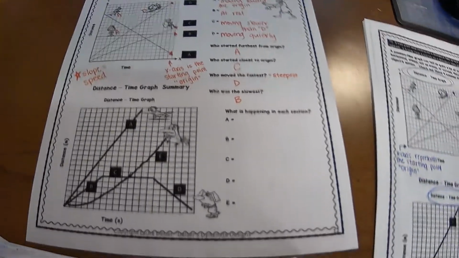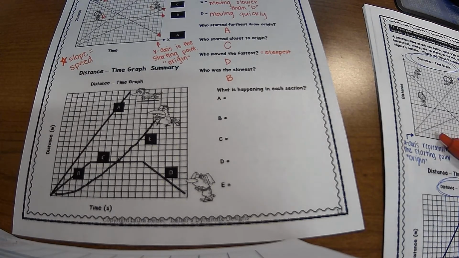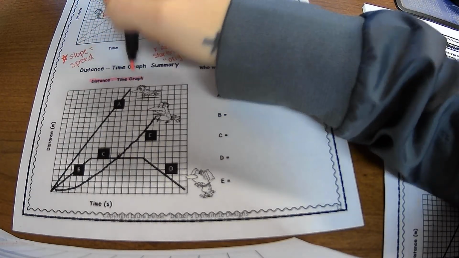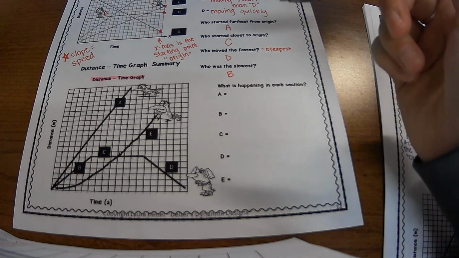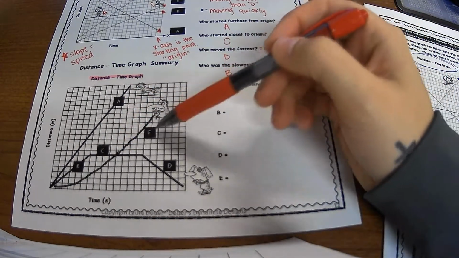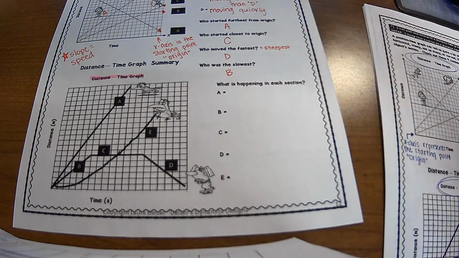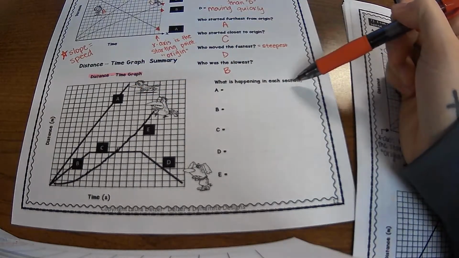Alright. Now, we have another distance time graph. Remember, all this front page is about distance time graphs. So let's see what's going on in this scenario. We have an A line, a B, C, D, and an E line. You notice E isn't straight, it's kind of more of a curve. We'll talk about that in just a second. So, what's happening in each section?